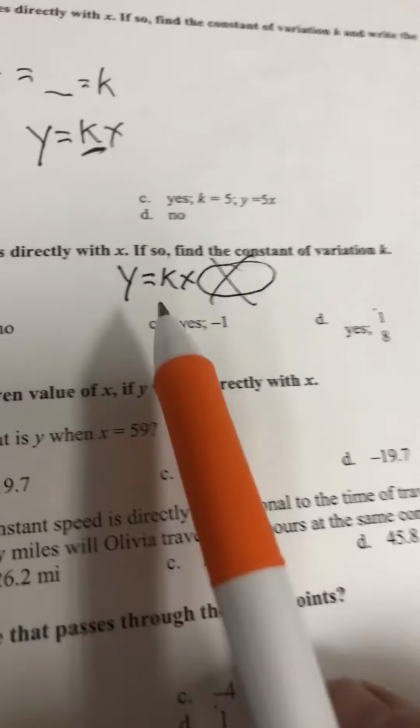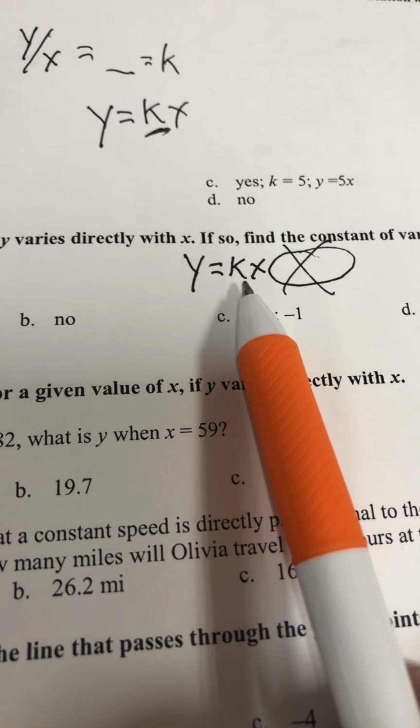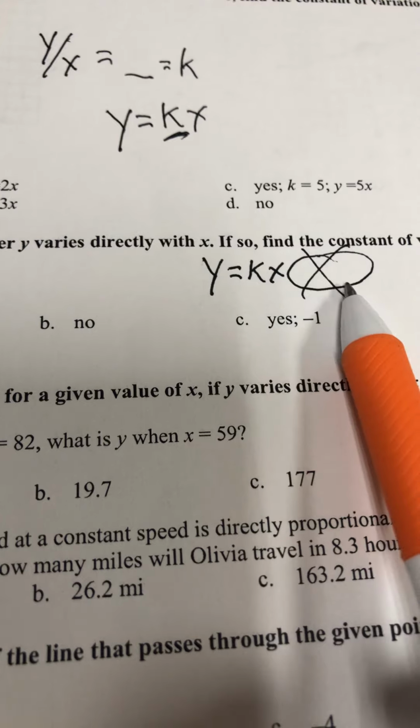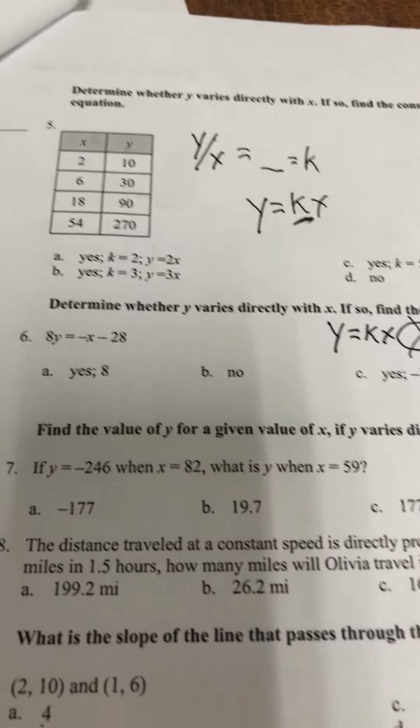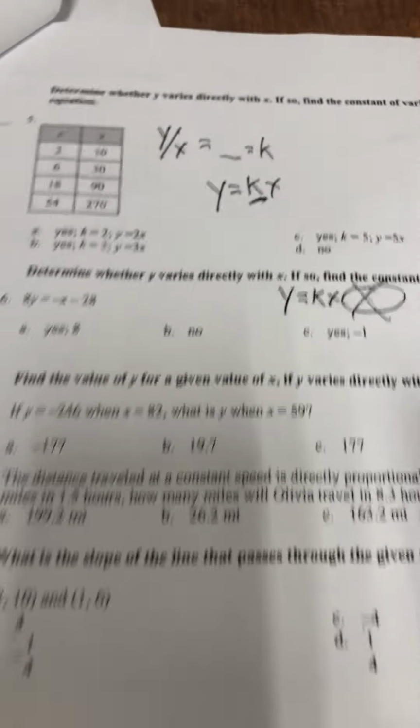Is that going to look like this, where it's just y equals some number, could be a fraction, whatever, times x. There's nothing added or subtracted over here, okay? If there is something added or subtracted, no, it is not a direct variation.